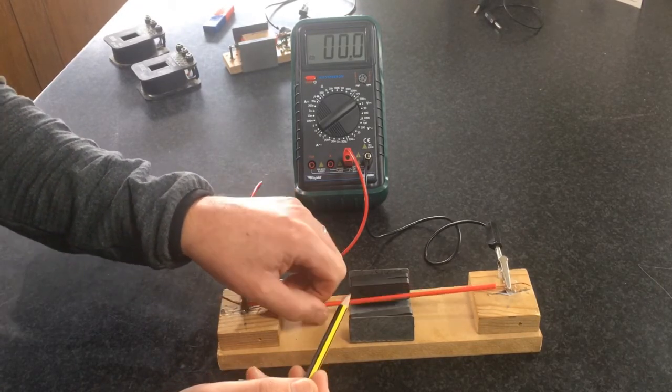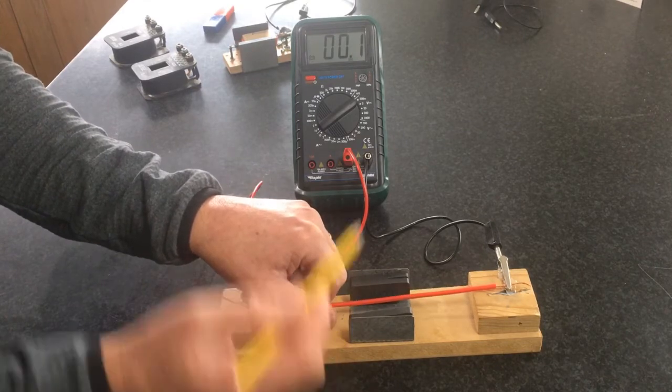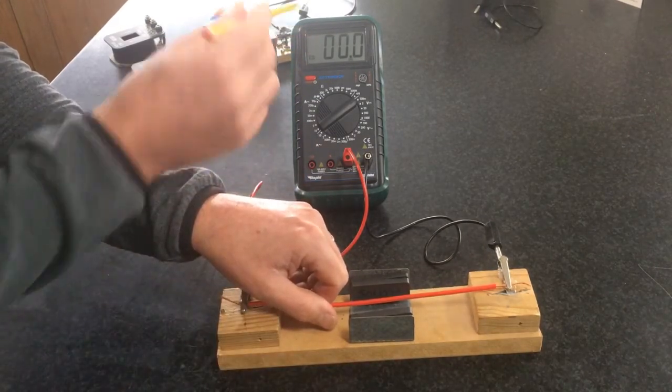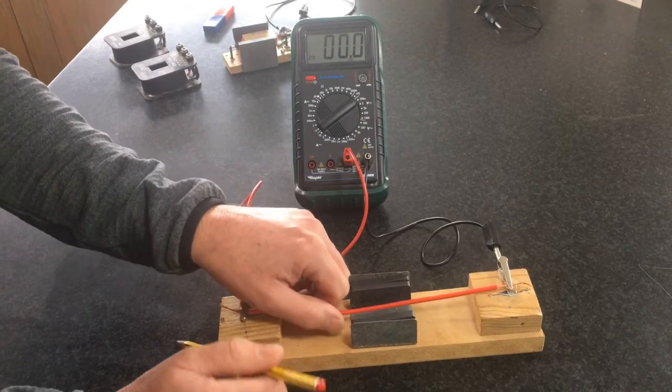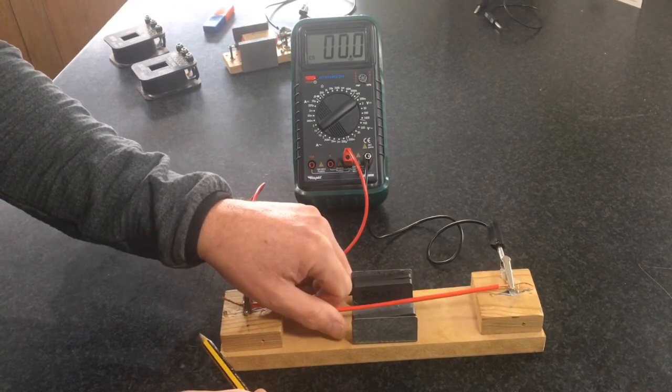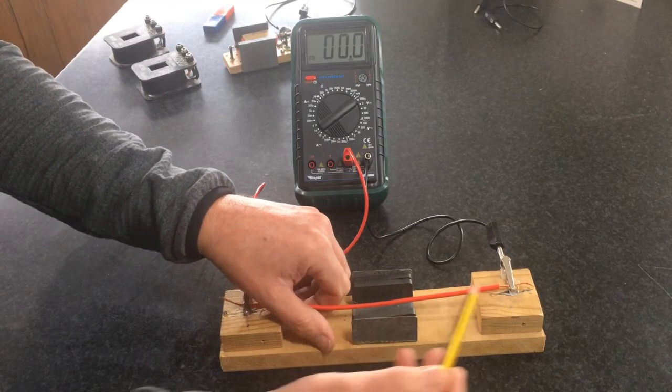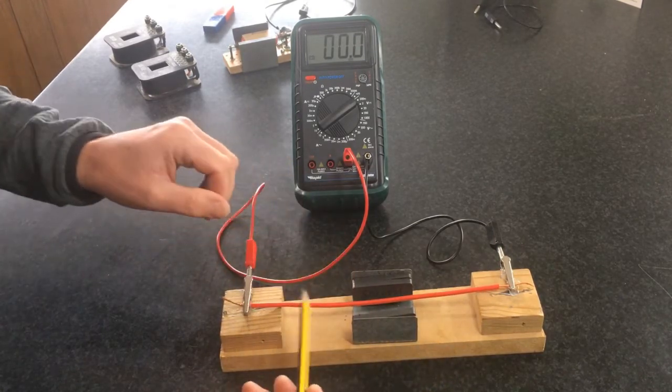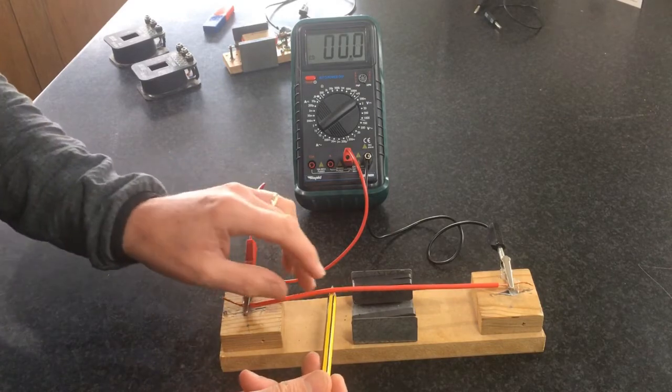You will notice that if I move it up, the negative sign flashes. If I move it down, no negative sign. I'm getting a different voltage by going up and by going down.